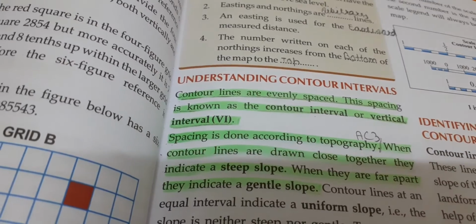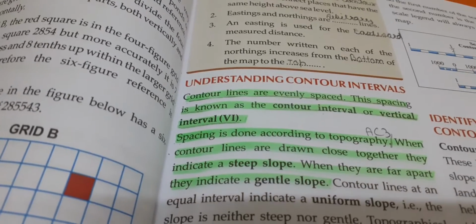So children, today this much only. Tomorrow we'll start understanding contouring.